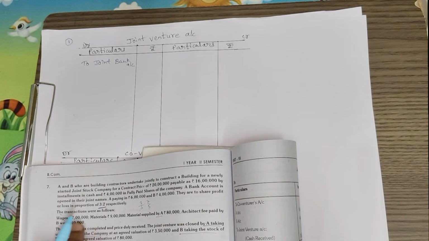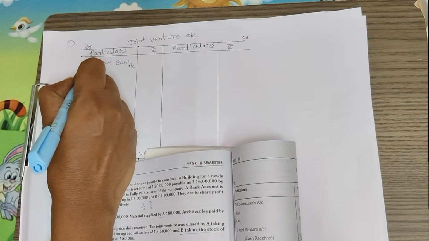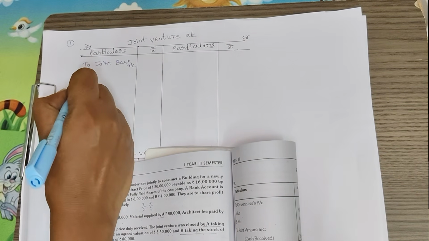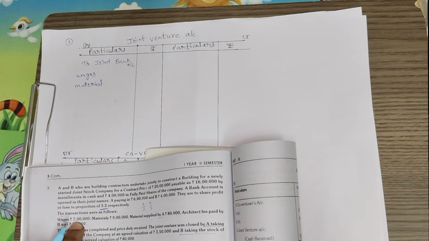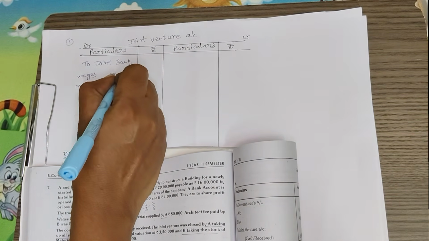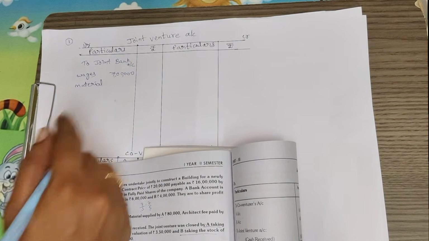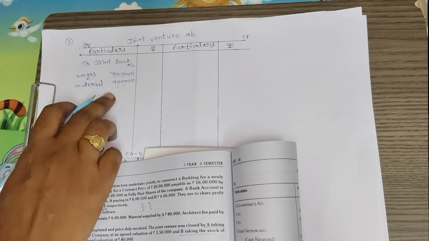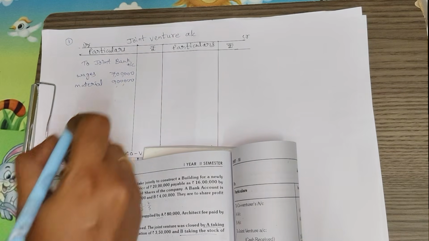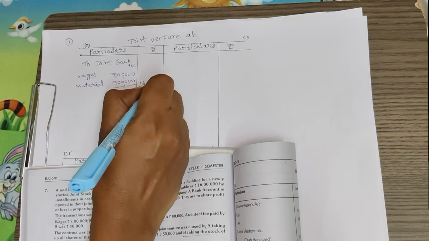So what are those? Wages and materials. Just write down here wages, materials. So what is the amount of wages? 7 lakhs. I'm writing in the inner column 7 lakhs and materials 9 lakhs. So 7 lakhs plus 9 lakhs, how much? 16 lakhs. In the outer column I'm writing here 16 lakhs.